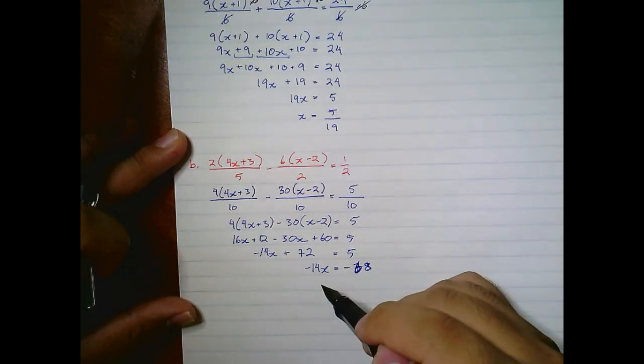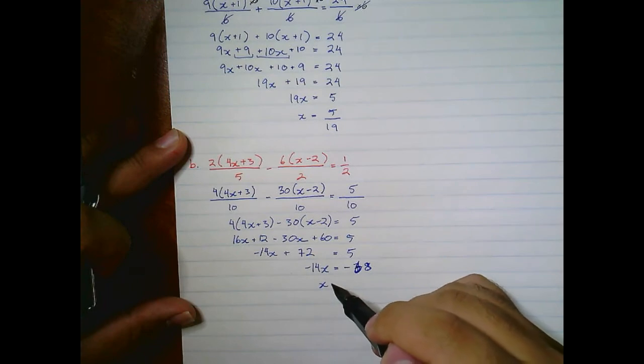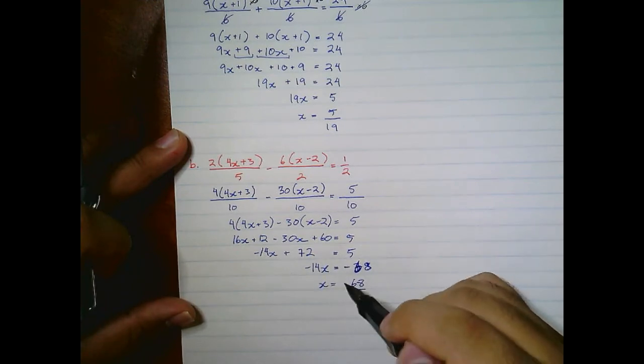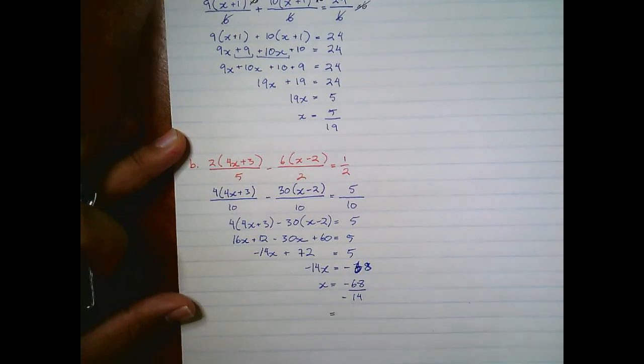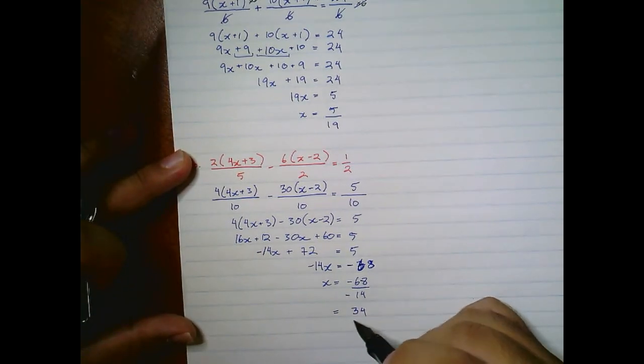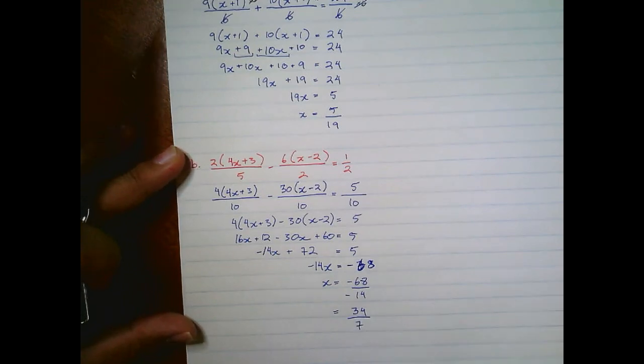Dividing by negative 14, we get x is equal to 68 over 14, they're both negative, which will give us a simplified fraction of 34 over 7.